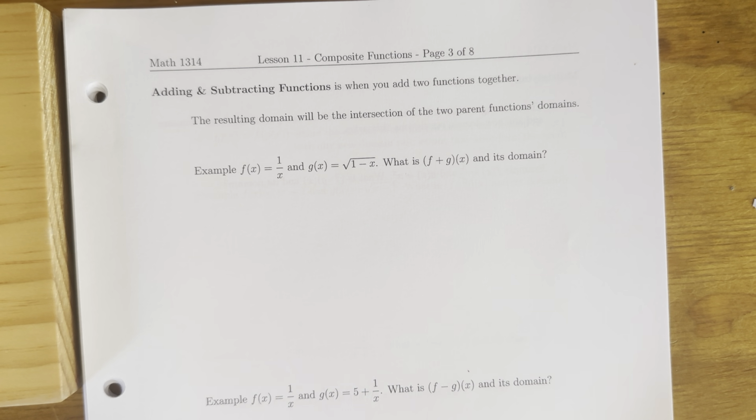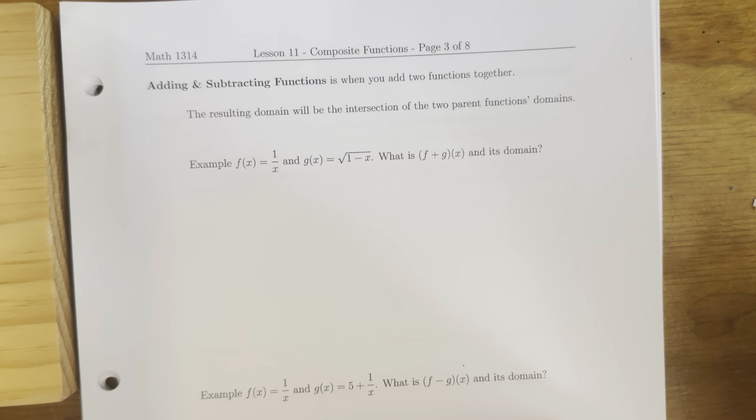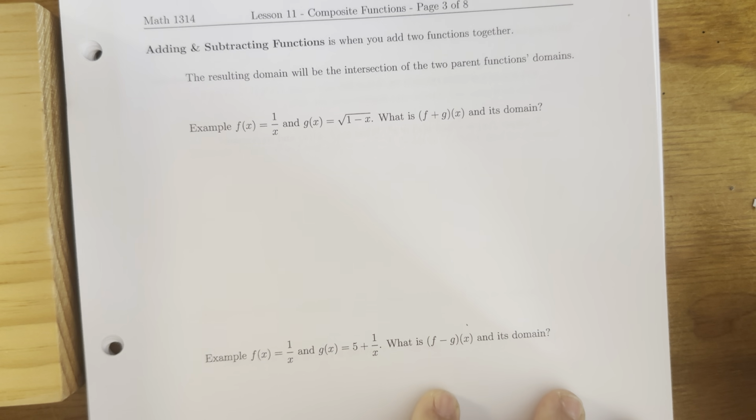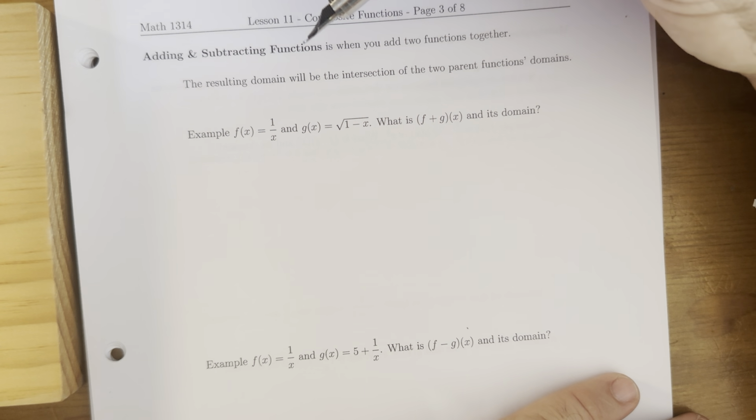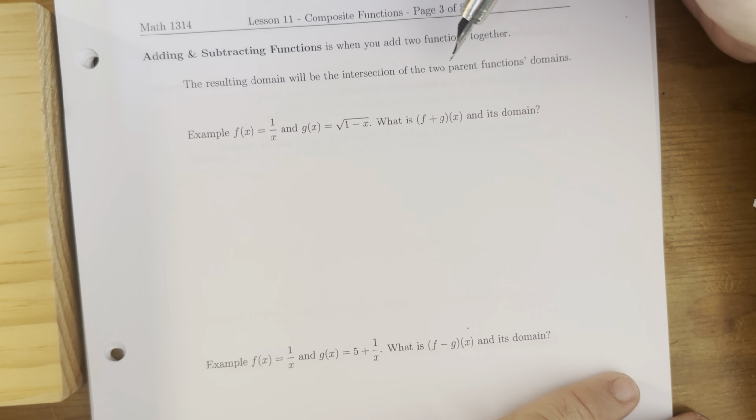All right, so now we're going to go over the second part. We're on page 3 of lesson 11. We're going to go over adding and subtracting functions and what the consequences will be for the domain. So whenever you add or subtract a function, the resulting domain will be the intersection of the two parent functions' domain.